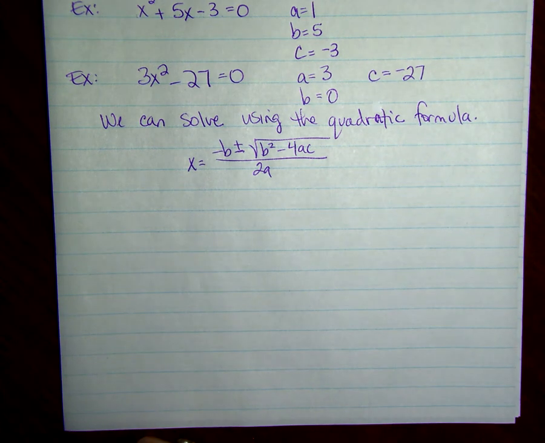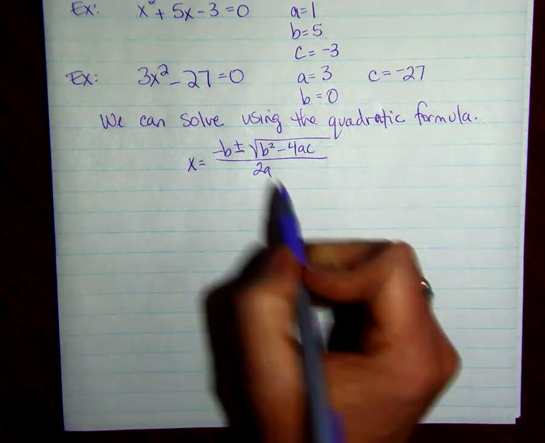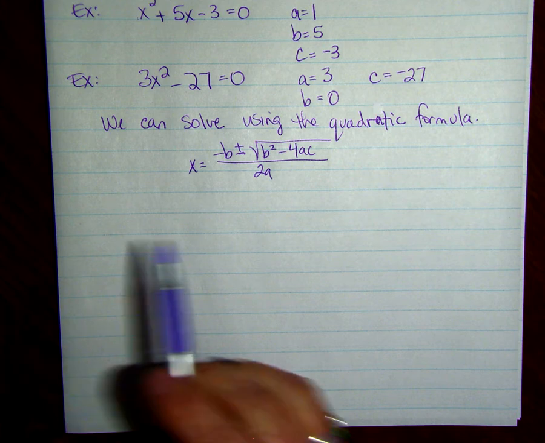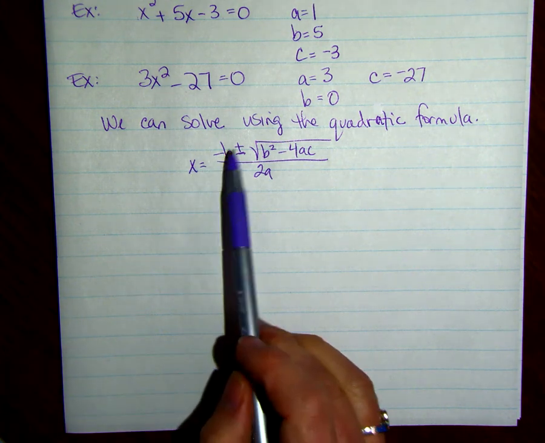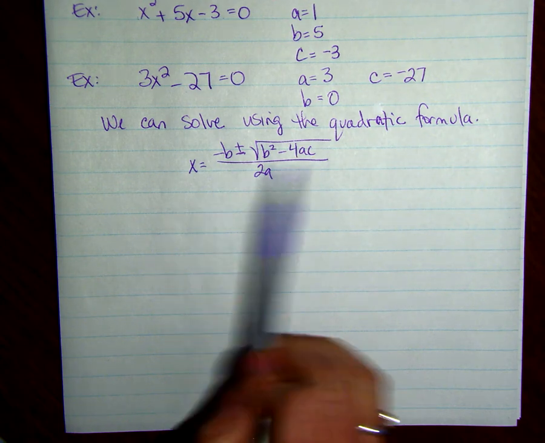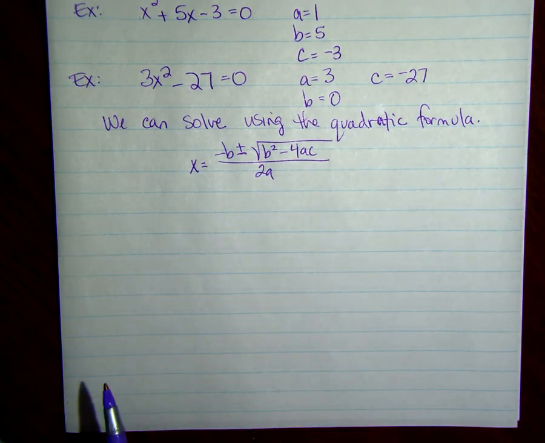X equals negative b plus or minus square root b squared minus 4ac all over 2a. Try it out with me. Sing with me. X equals negative b plus or minus square root b squared minus 4ac all over 2a.